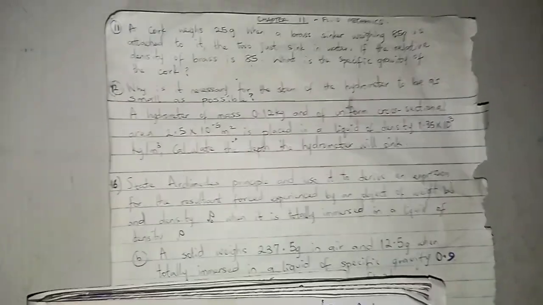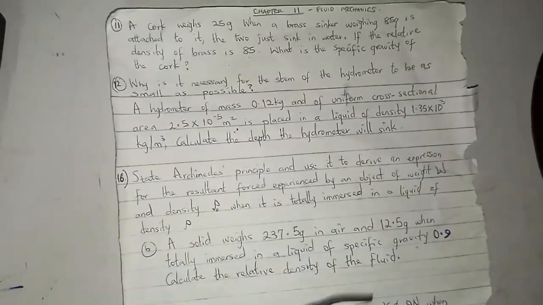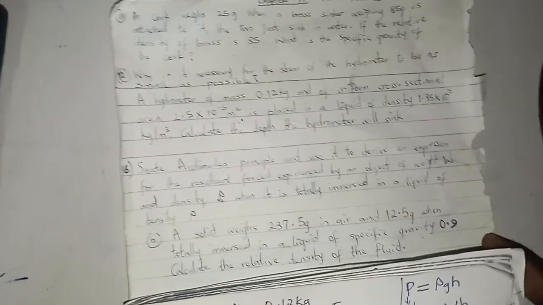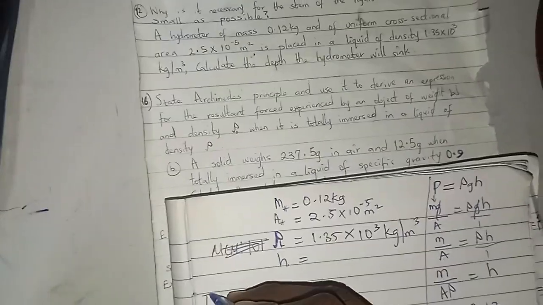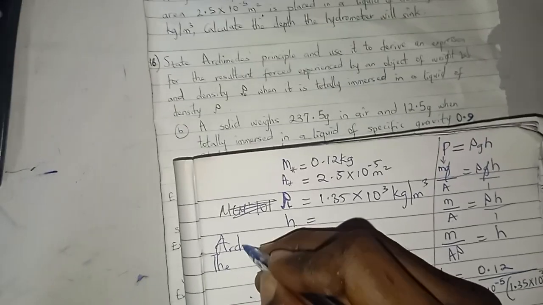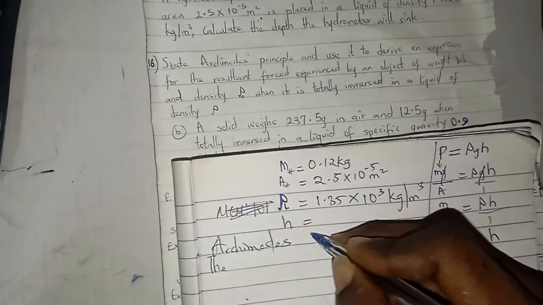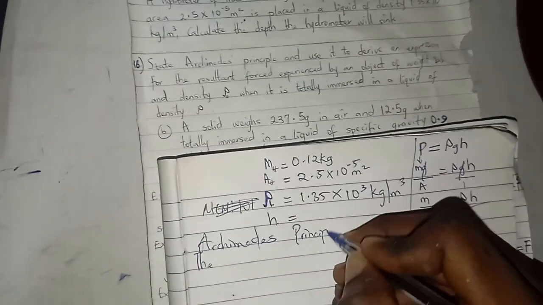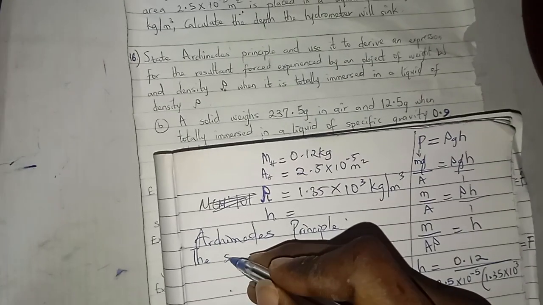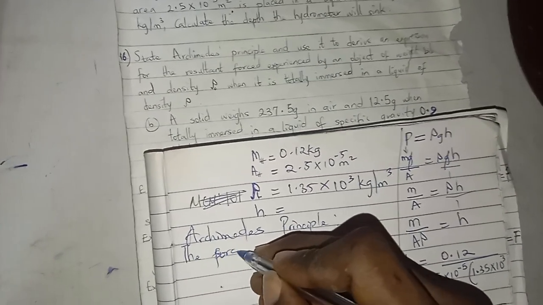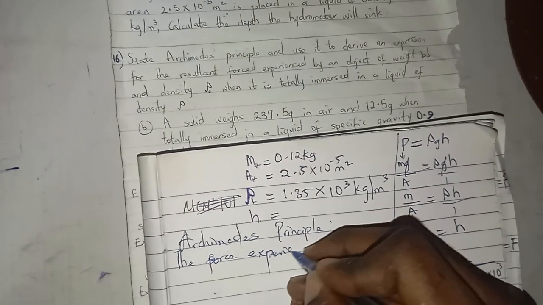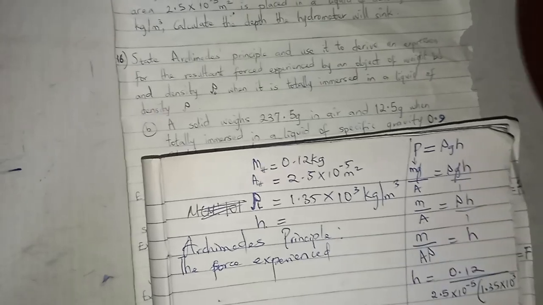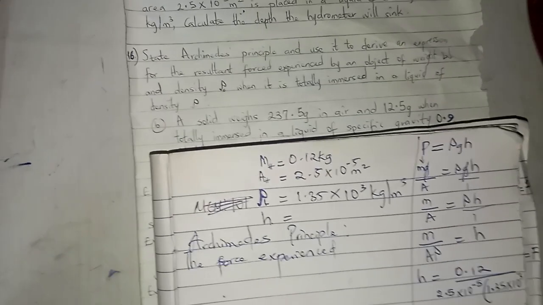So Archimedes principle is simply the same thing as force, but we say that is what you call buoyant force. It's simply the force you find in a liquid. So it states that the force, Archimedes, or you say Archimedes, however you want to pronounce it. So the principle states that the force experienced is like trying to tell you how you know that there is a force experienced by a liquid.